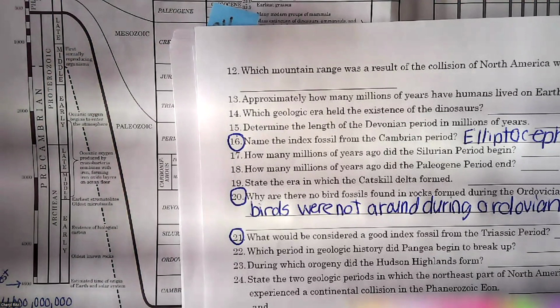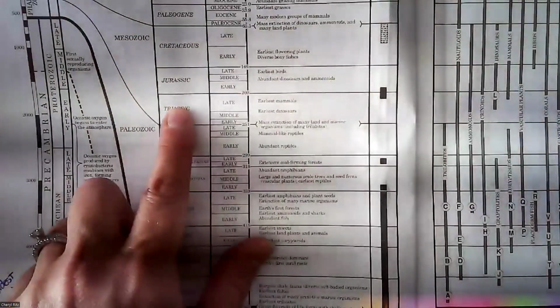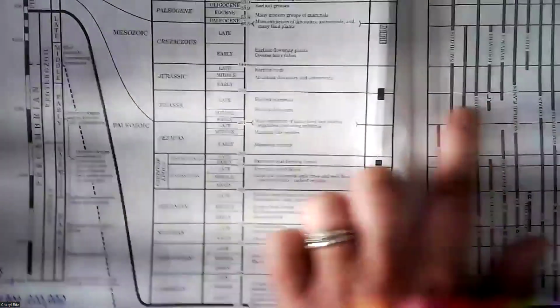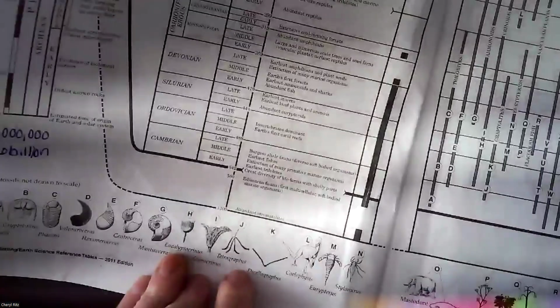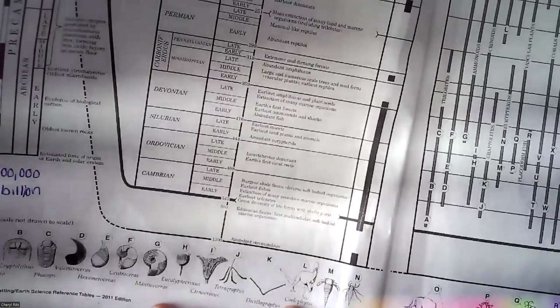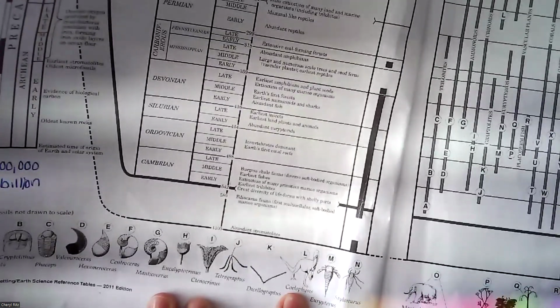And then finally, what's a good index fossil for the Triassic? Triassic, index fossil, letter L, come down here. L is this guy, the Cloophysius.